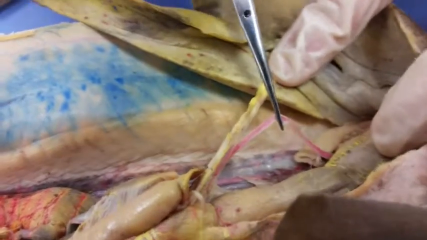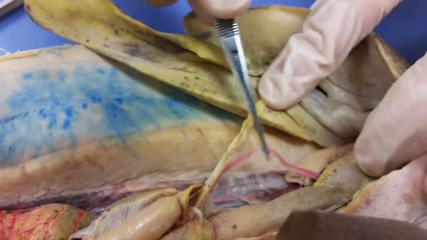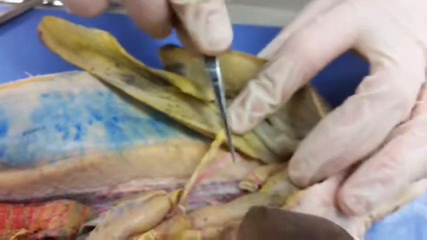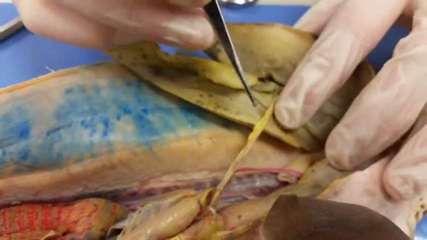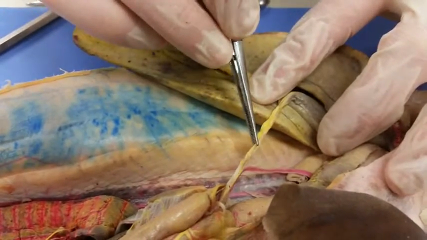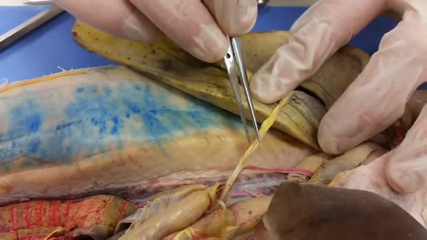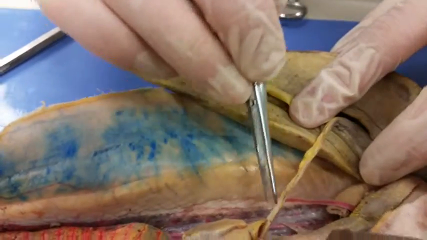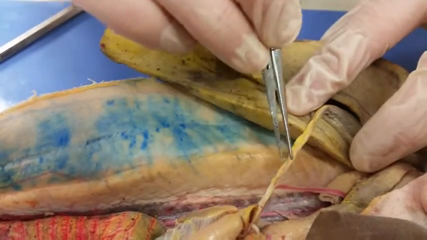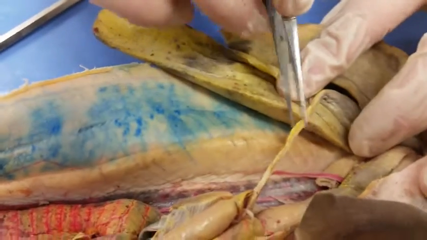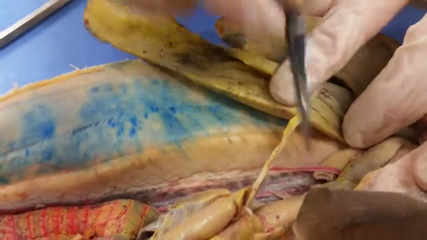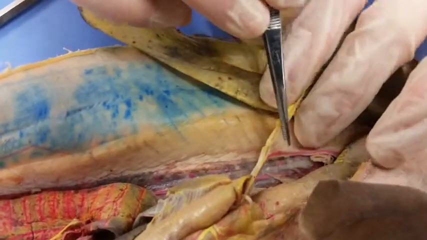We have the celiac artery here. Pairing with that is going to be the pancreatico-mesenteric artery, which runs right next to the hepatic portal veins, which are going to be running along right next to it. So this yellow area, you can barely see a red area. That is the pancreatico-mesenteric artery, celiac artery.